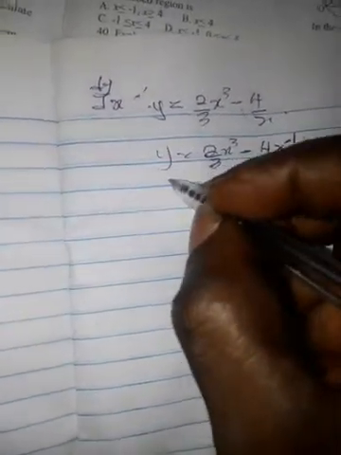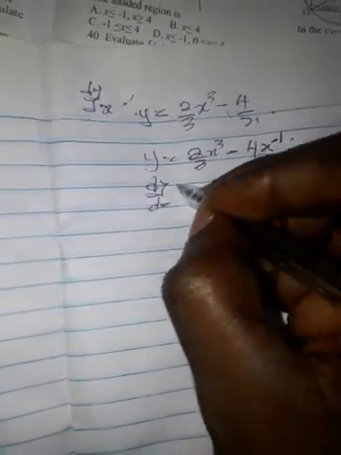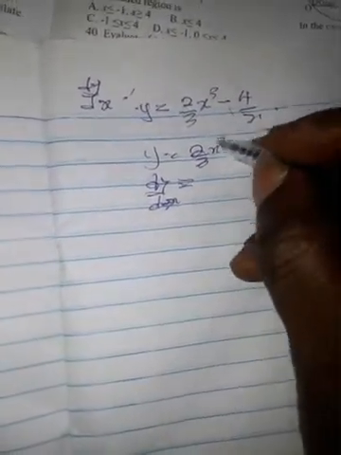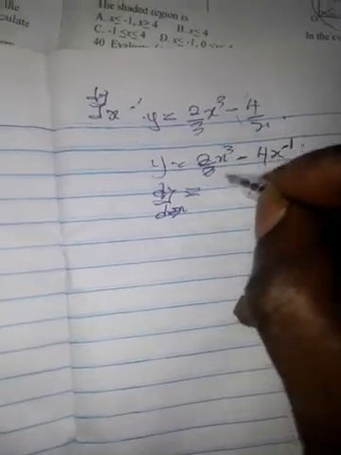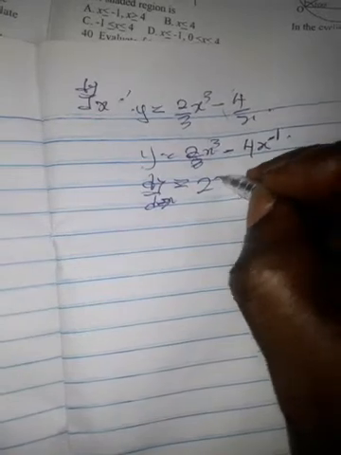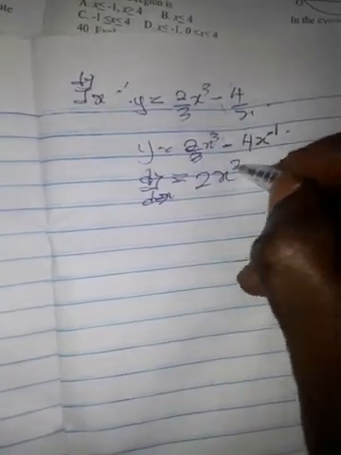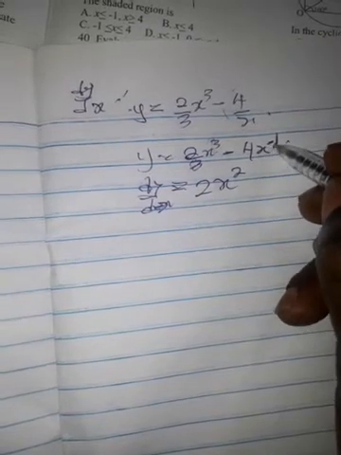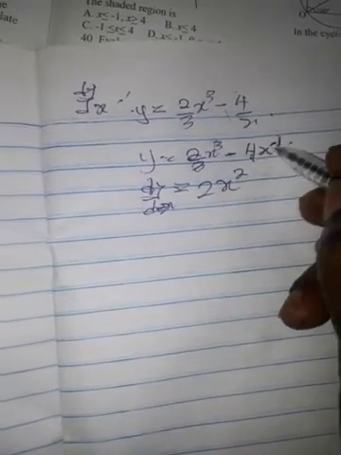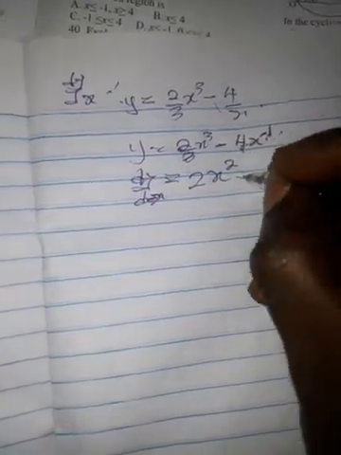So let's apply our rule now. The dy/dx will be equal to, use the power to multiply the coefficient. That is 3 times 2 over 3, that will give me 2. The 3 will cancel 3. x, then you subtract 1 from the power, that is x squared. Then using the power of x to multiply the coefficient, that is minus 1 times minus 4, that will give me plus 4.